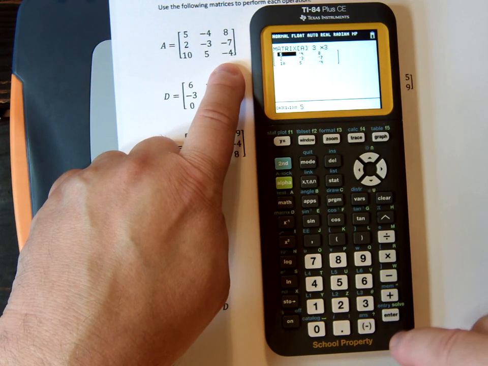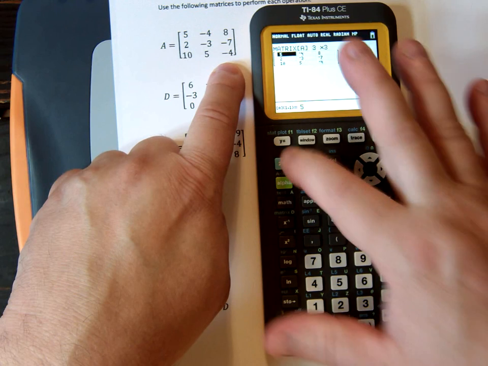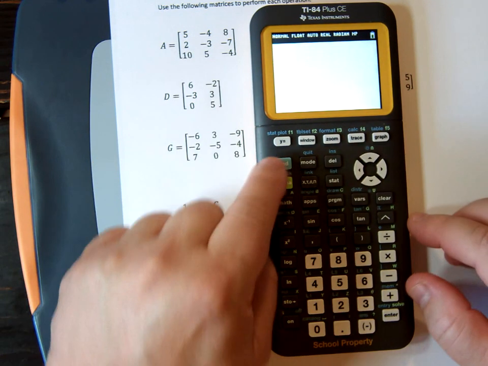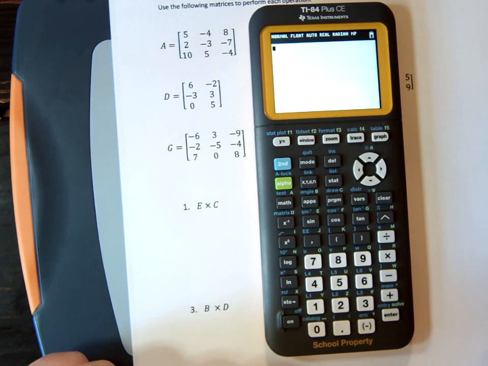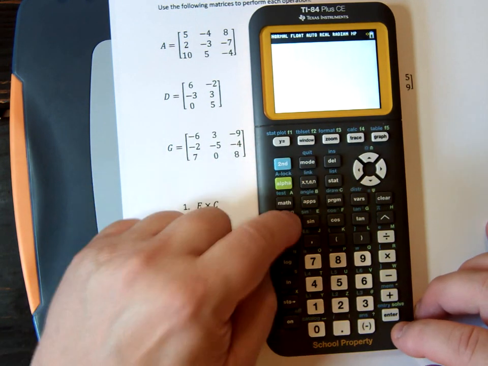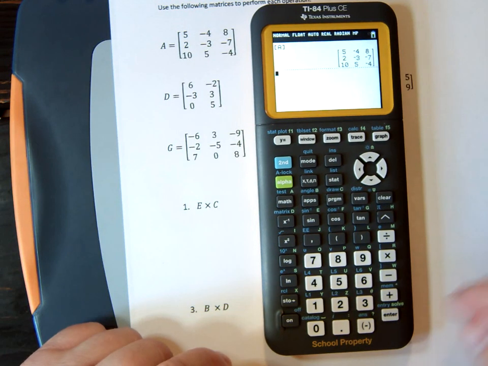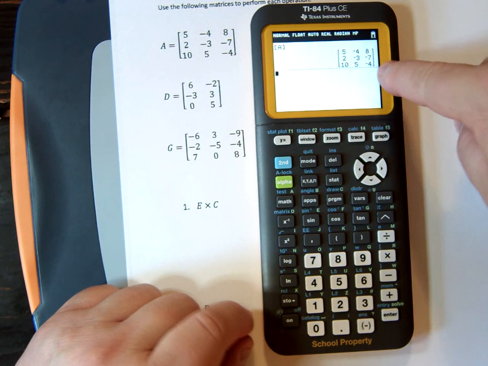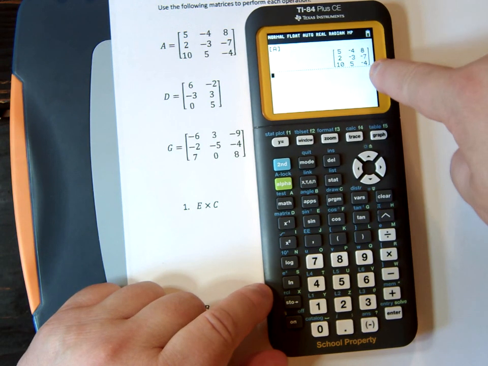I have had a lot of problems with students putting -4 and then quitting. So when you do second quit, that always takes you back to your home screen. If I type second matrix A, there's your matrix. So make sure you hit the enter, or that's going to be a 0 at the end.